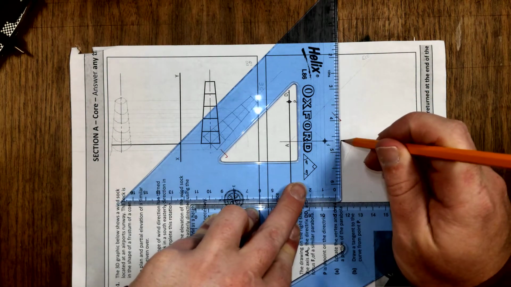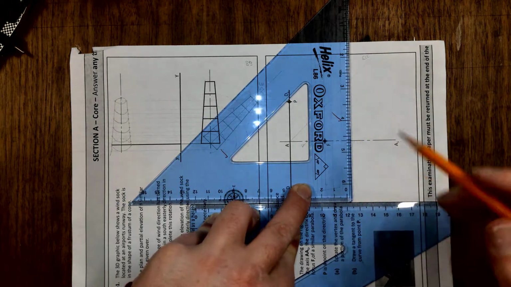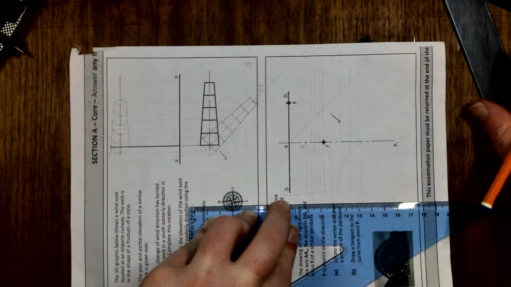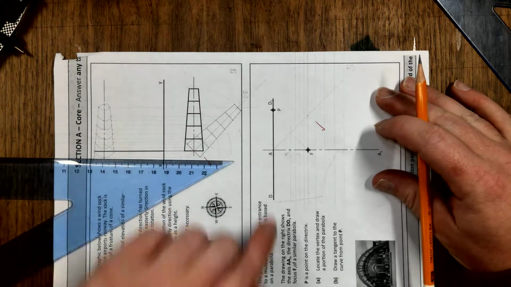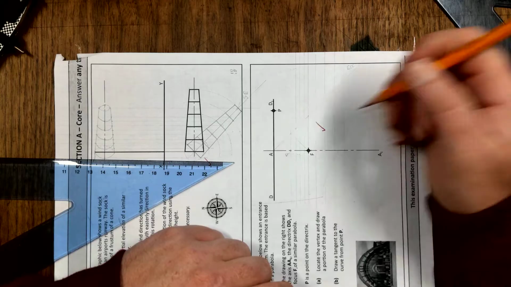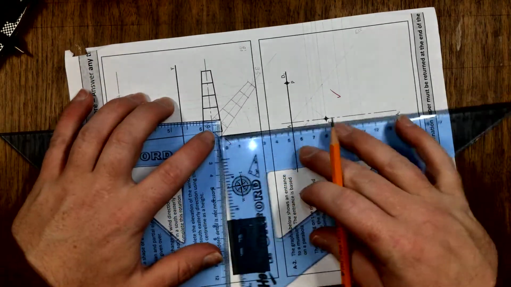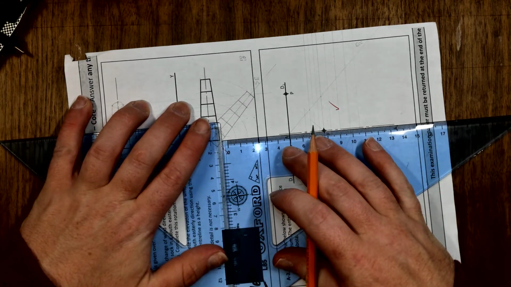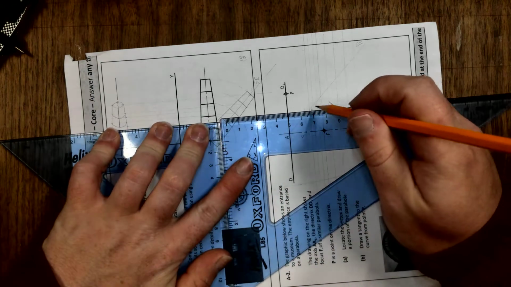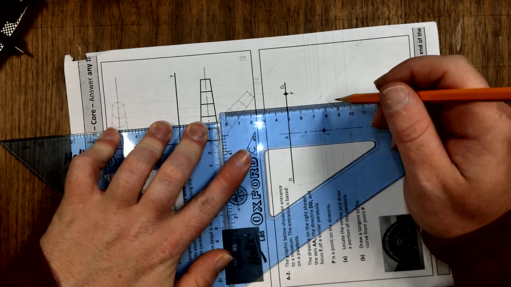So 1, 2, 3, 4. There we go. And now all we need to use is our construction. So where the lines meet our eccentricity line, we need to bring it back parallel to our axis to hit our latus rectum or our focal line. So I'll bring back the inner ones first. So 1, 2, and 3.